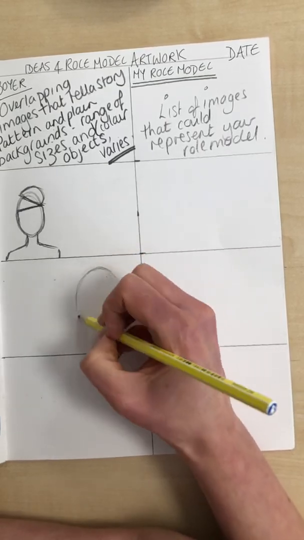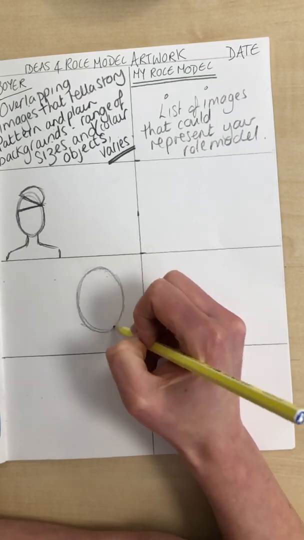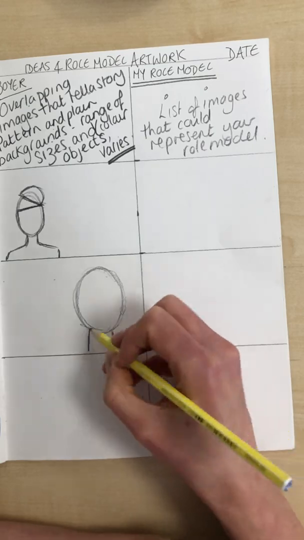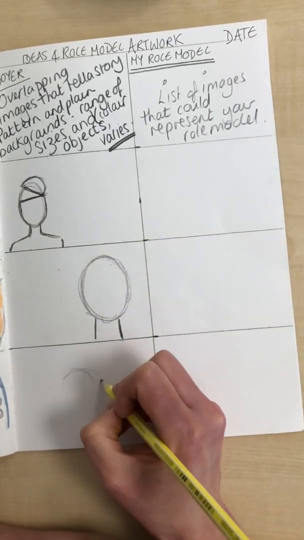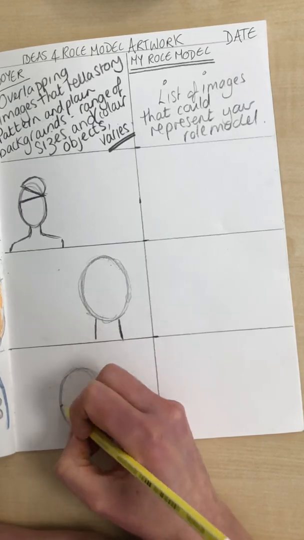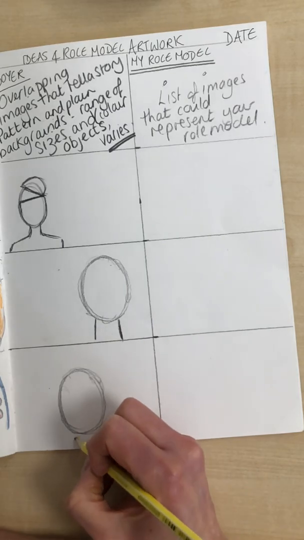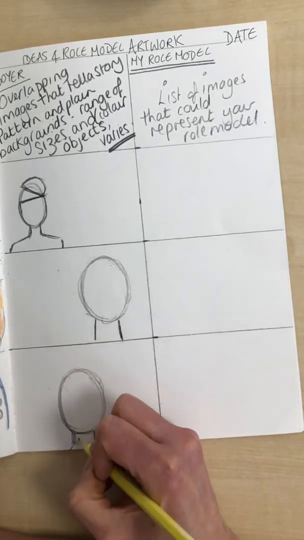So remember, these three on the left-hand side are landscape, and the ones on the right-hand side will be portrait. So make some big, some small.